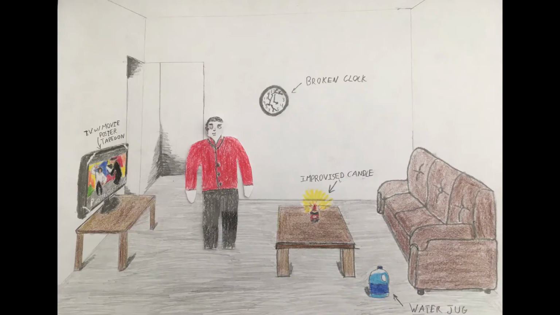With the interior location, we have obviously the poster and the TV, but then we have smaller elements to suggest the world that he lives in, where we have a broken clock to show that he keeps around things that don't necessarily function, but they're things that you would have had in our current world, in his pre-pandemic world.